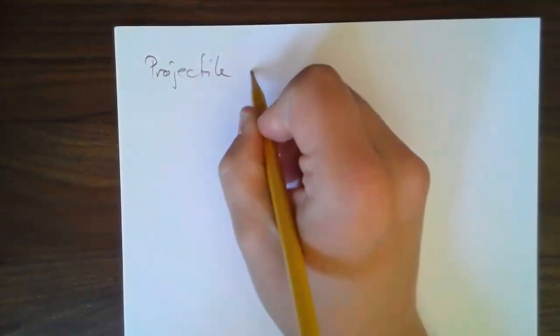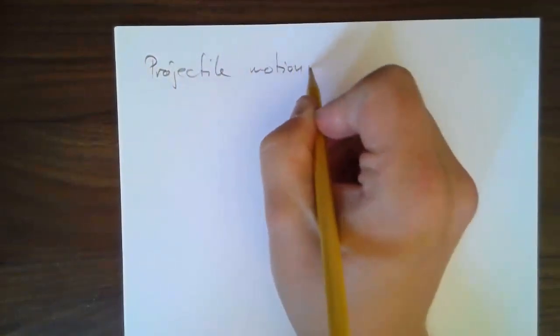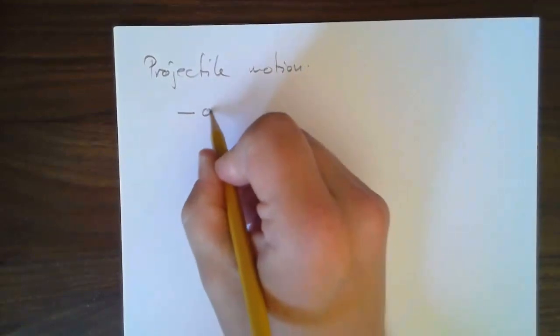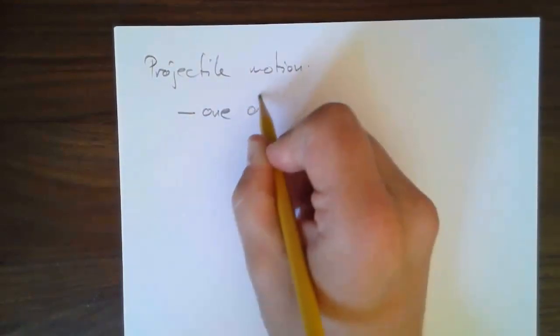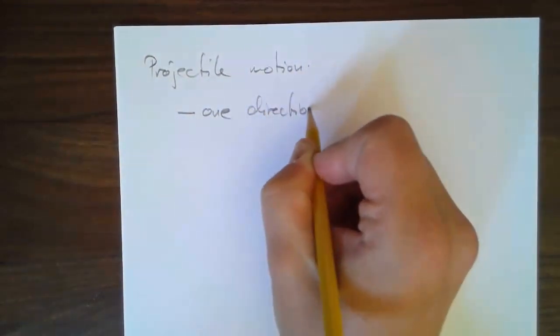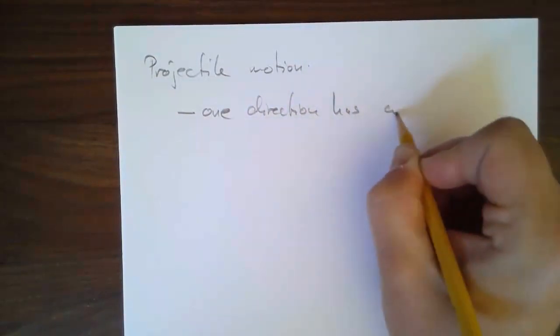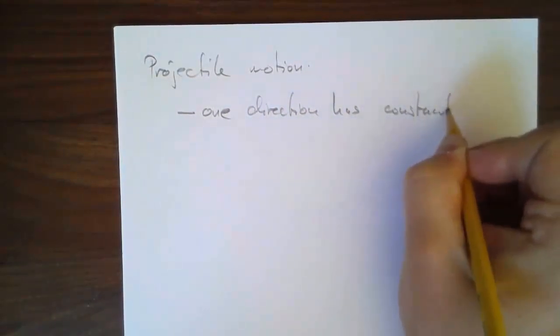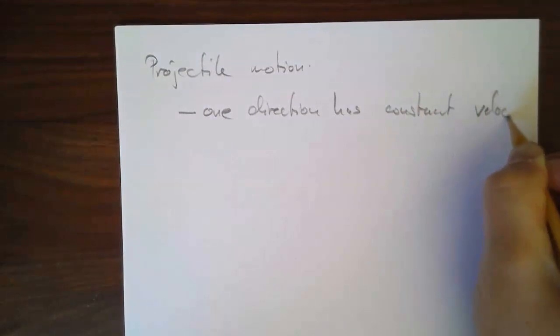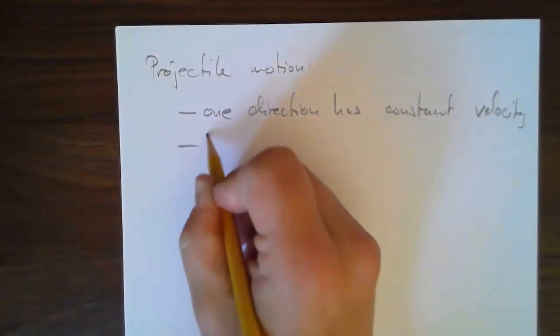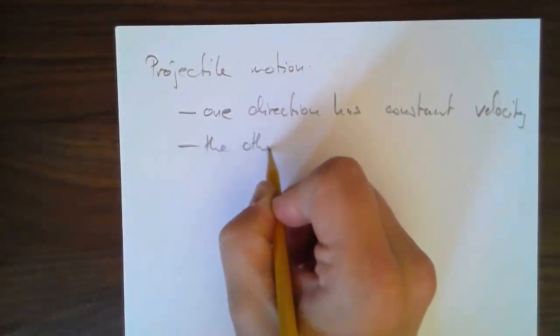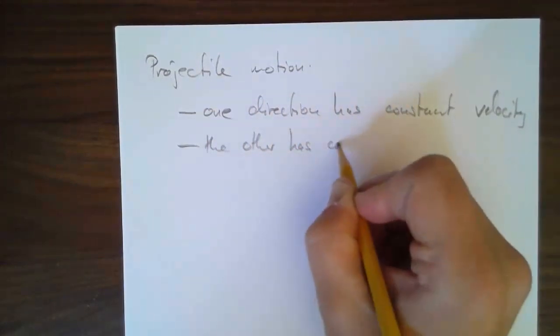Alright, so this was an example of projectile motion, this time very literally of a projectile. In general, projectile motion, we should perhaps write this down as the last thing. Just define it. One direction has constant velocity. The other has constant acceleration.